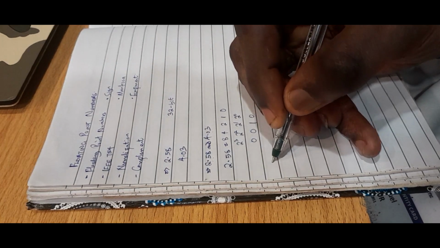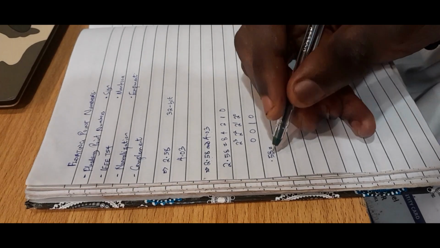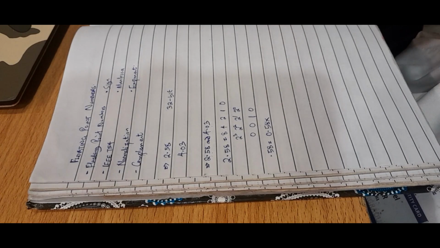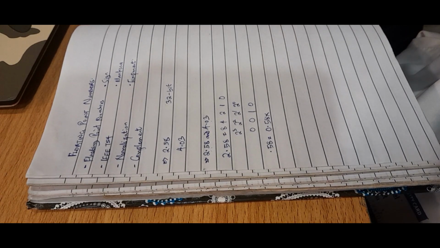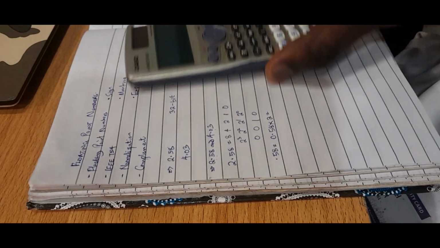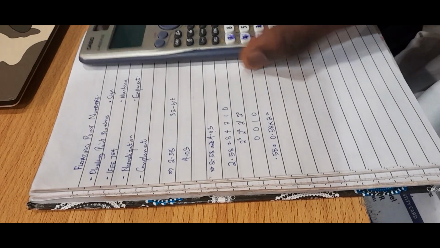Now, for the 0.58, the technique of converting this is very simple. You just take the value and keep multiplying by 2 until you reach the point where you get a 0. So what that means is 0.58 times 2 will give me 1.16.